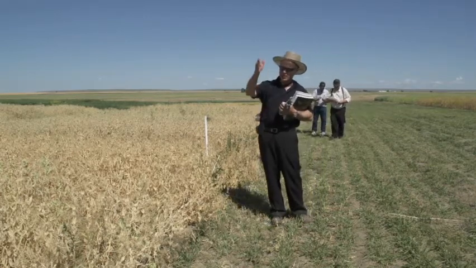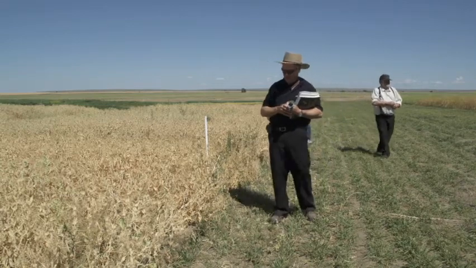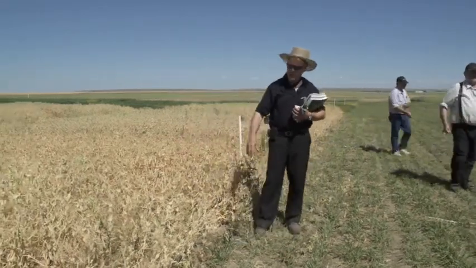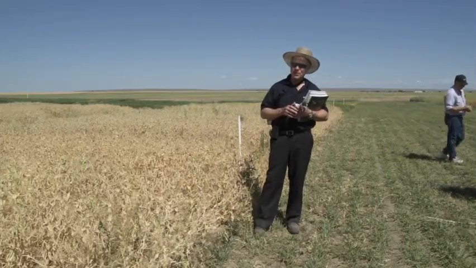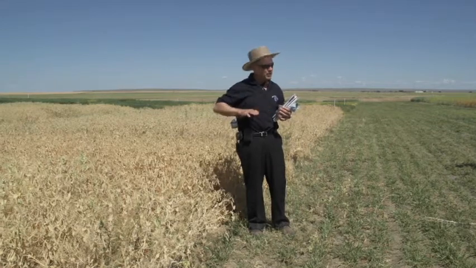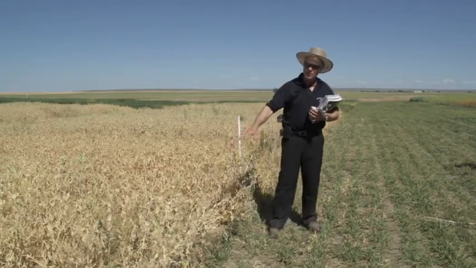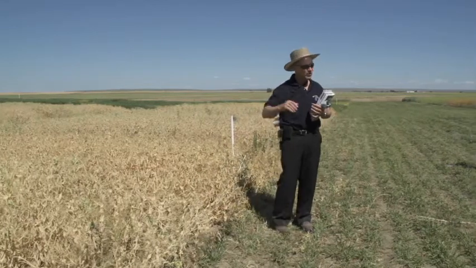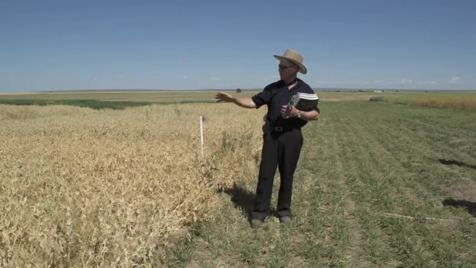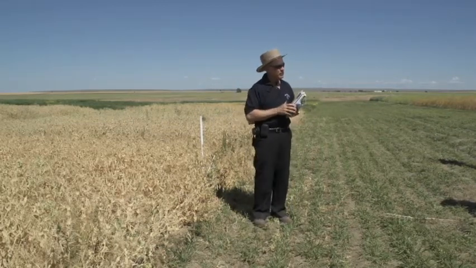Sclerotinia, the same organism I talked about on lentils, does affect peas. When you get heavy stands, especially with these semi-leafless types, they're very dense stands. I've been in a number of pea fields this year where they're up to my chest in height. Down below it's cool, it's moist, and that's where the Sclerotinia organism will work. And it's again a stem rot. Some of the older varieties of peas that laid down on the ground were really bad for Sclerotinia.